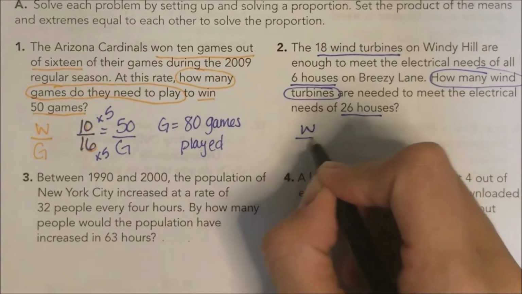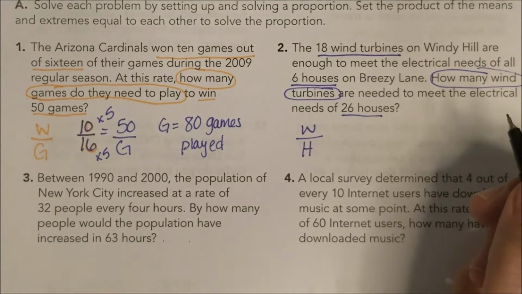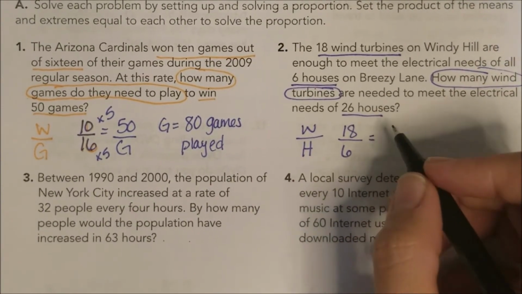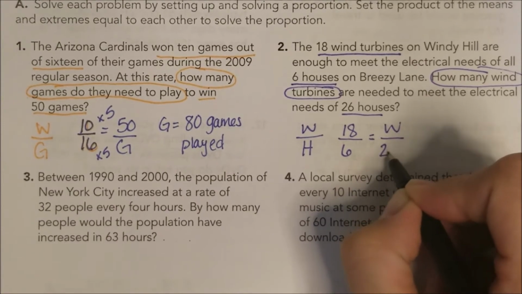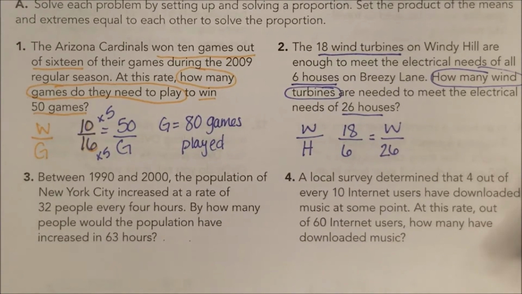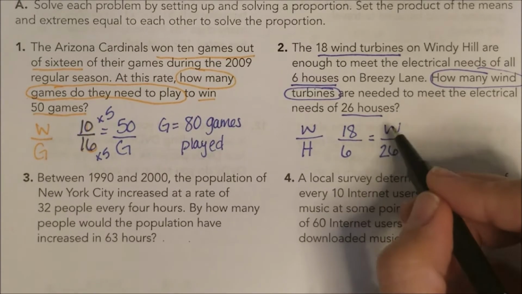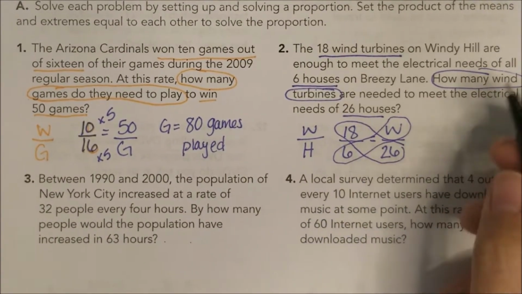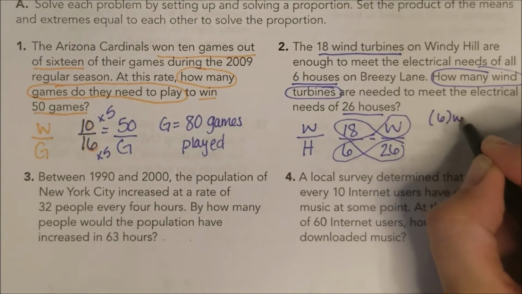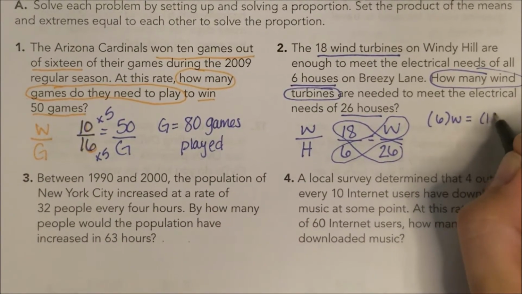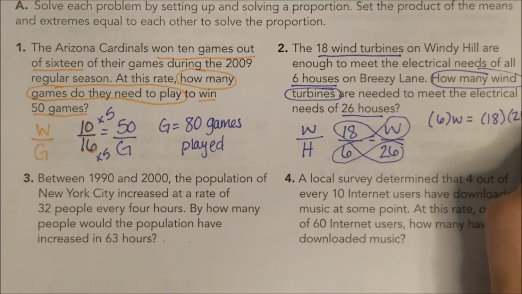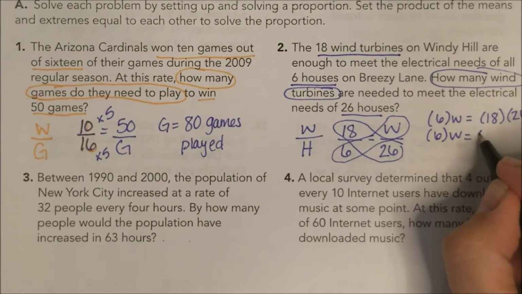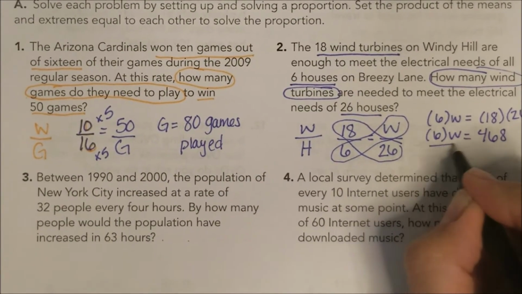So we're doing wind to houses. So 18 to 6 equals W to 26. So in this case, we need to cross multiply. So I'm doing 6 times W equal to 18 times 26. 18 times 26 is 468.